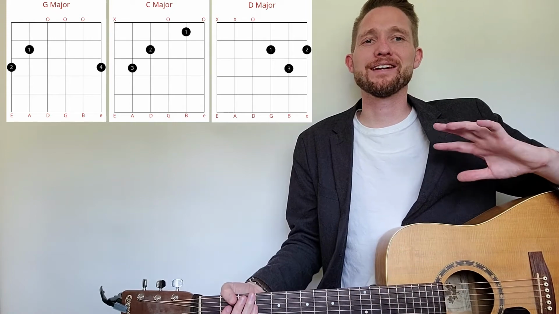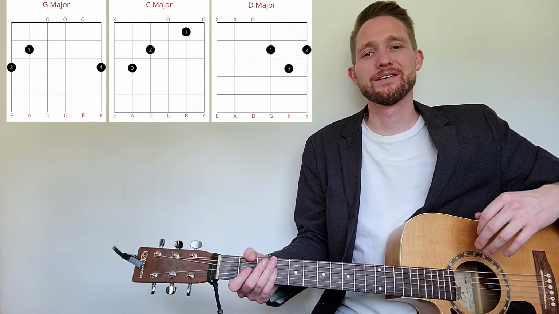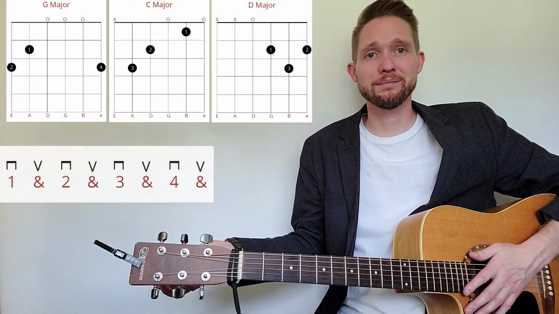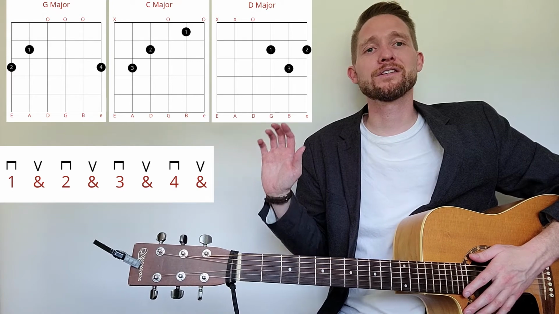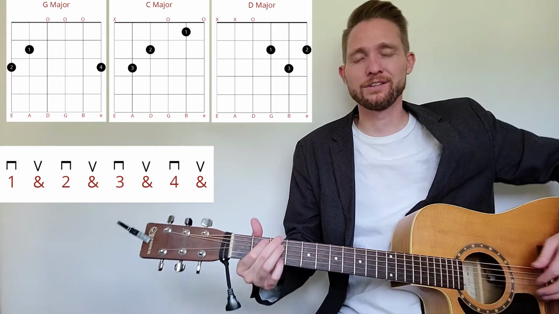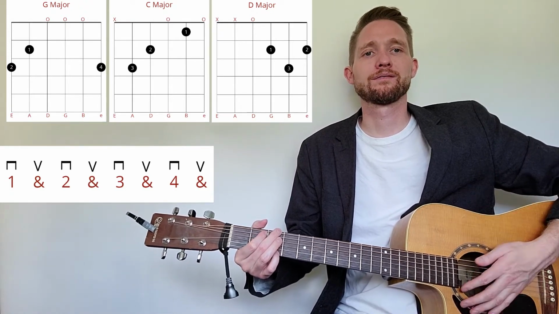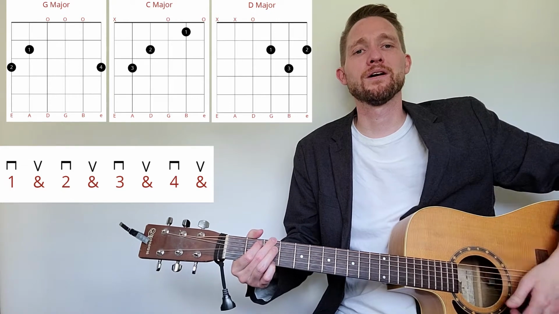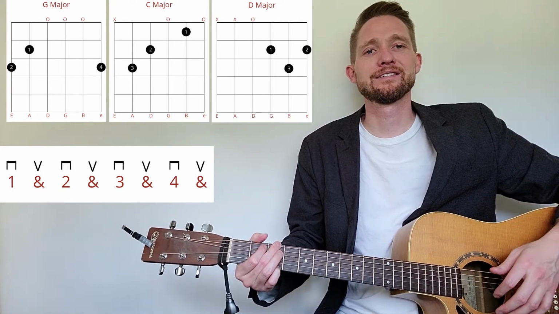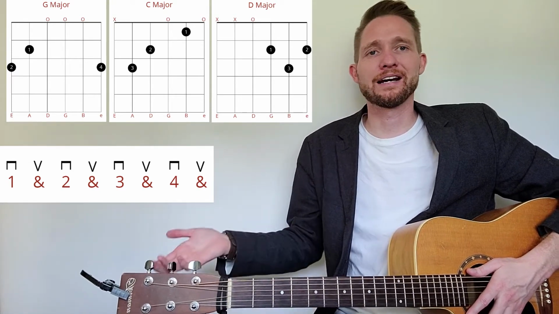Well, strumming is not only downstrokes, we also have upstrokes as well. So let's do the same pattern that we just did, an 8th note strumming pattern, and then let's alternate downstrokes and upstrokes. So it's going to look something like this. And if we were to count, it'd be 1 and 2 and 3 and 4. Okay. And let's take that again through our 3 major chords exactly like we did before.